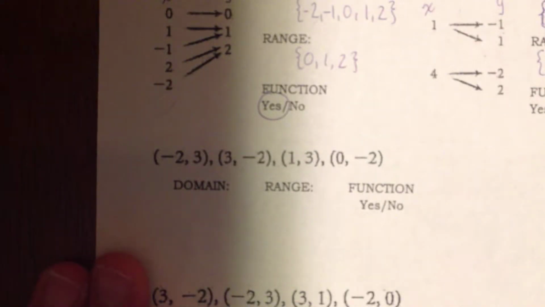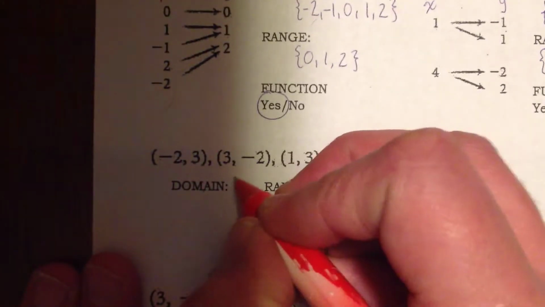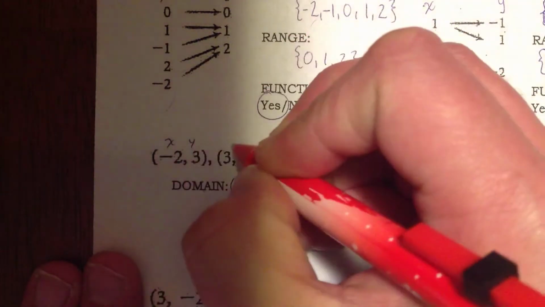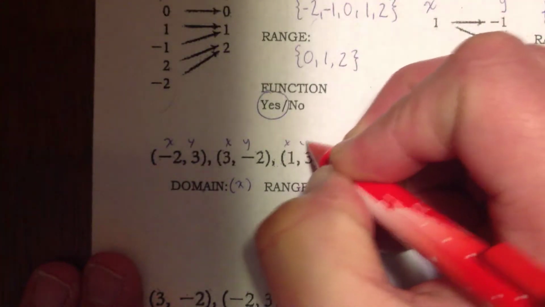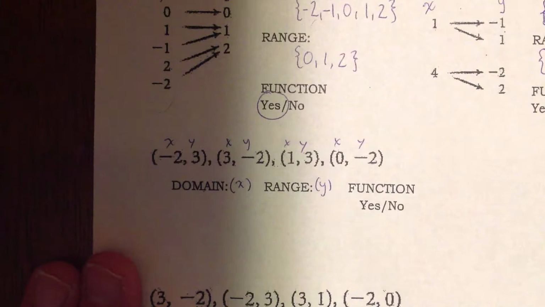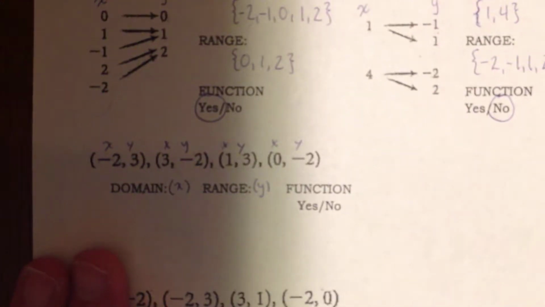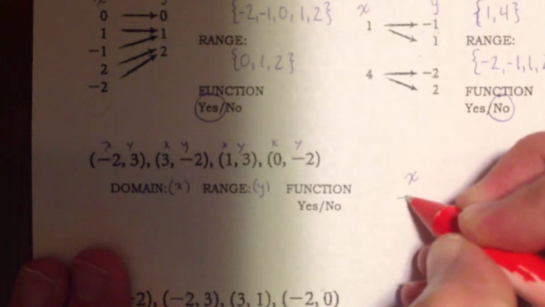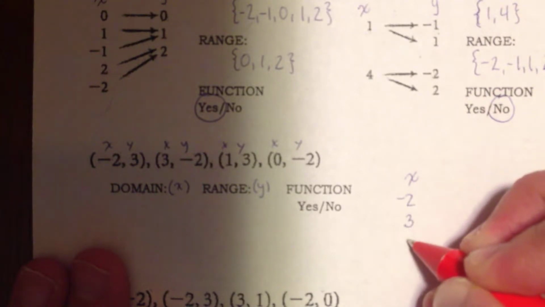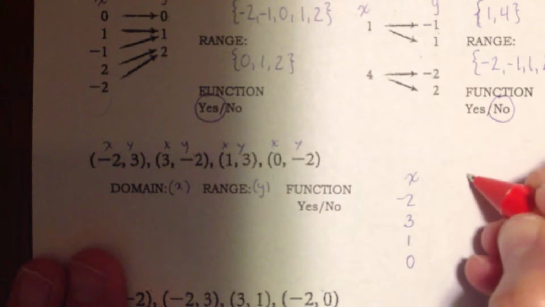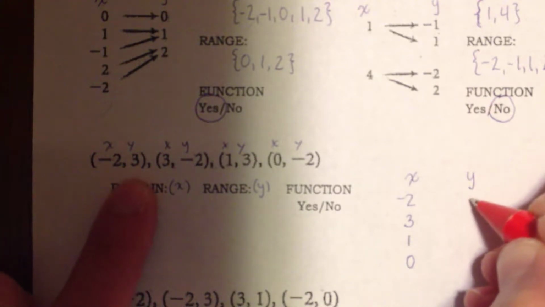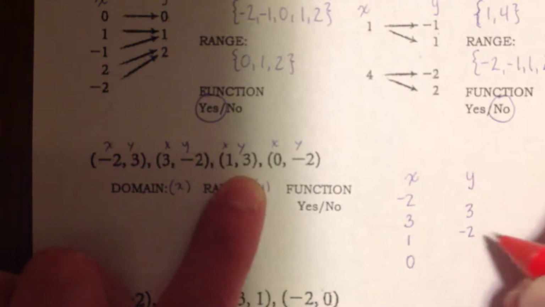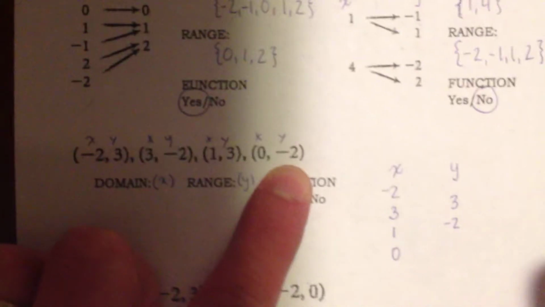Now let's look at this next set of data. Again, my domain is my x, and my range is my y. I have x, y, x, y, x, y, x, y. So if I list my domains over here, which would be -2, 3, 1, and 0, and I list my y's, I have 3, -2, I have 3 again, I don't need to repeat that, and I have -2 again, I don't need to repeat that.